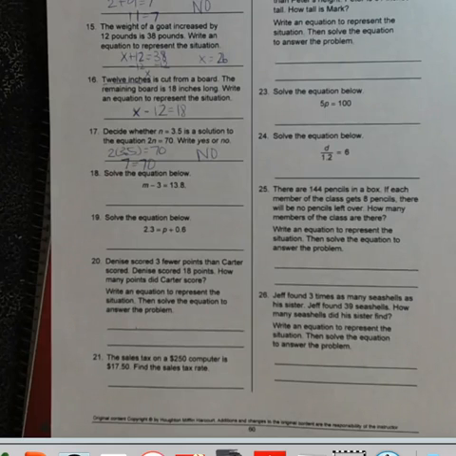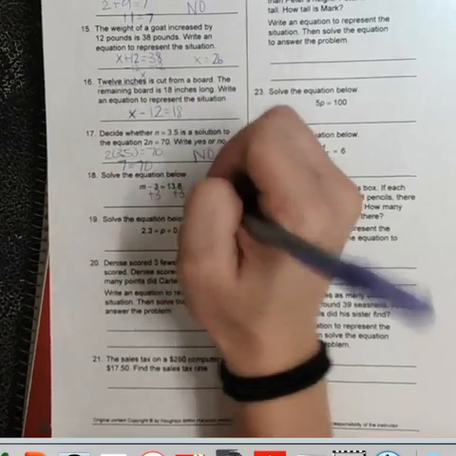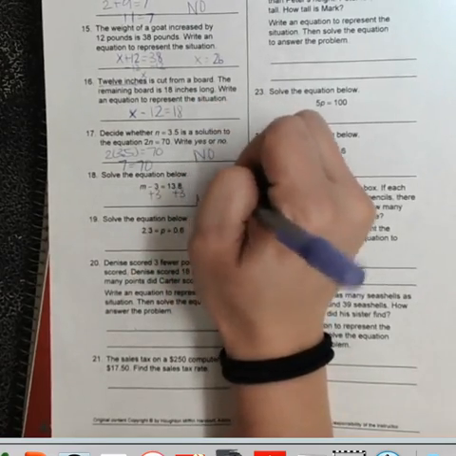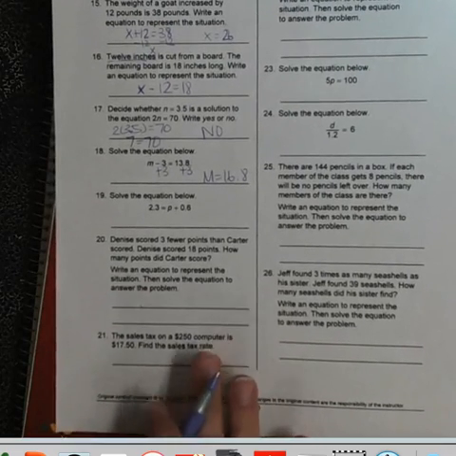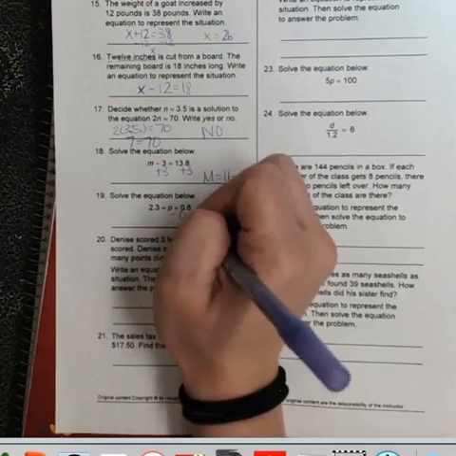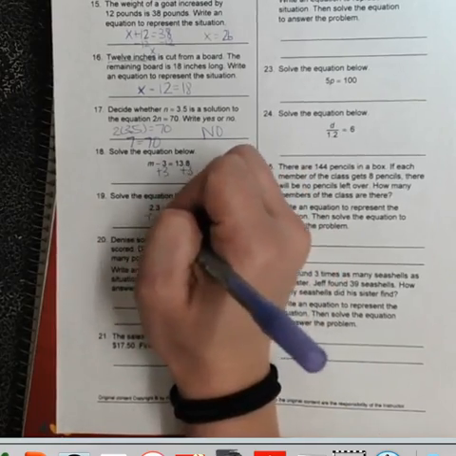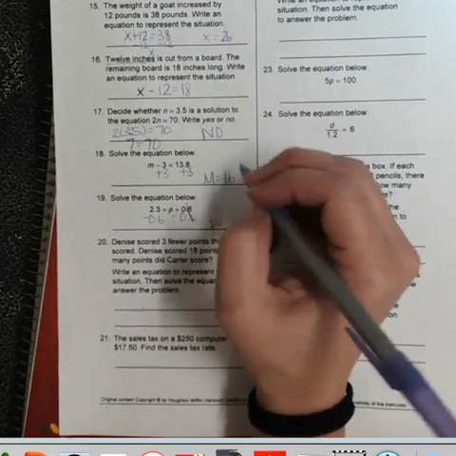Okay? 18, you're just solving the equation. M minus 3 is equal to 13.8. We add 3 on both sides. M is equal to 16.8. Okay? 19. We're solving the equation. 2.3 is equal to P plus 0.6. We subtract on this one 0.6 from each side, and you would get P is equal to 1.7.